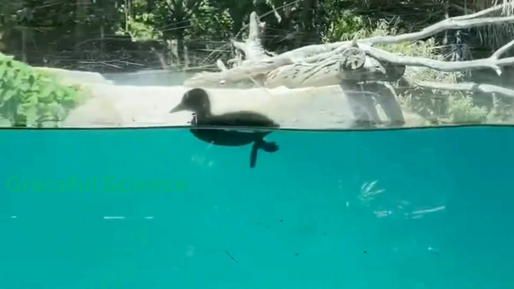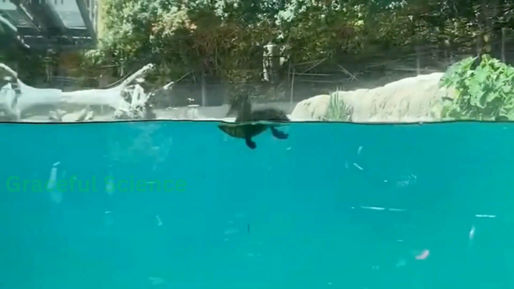Have you ever seen half of a dock swimming?